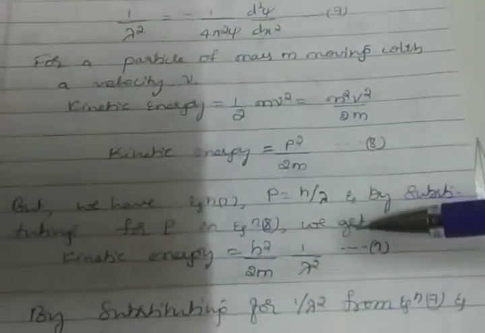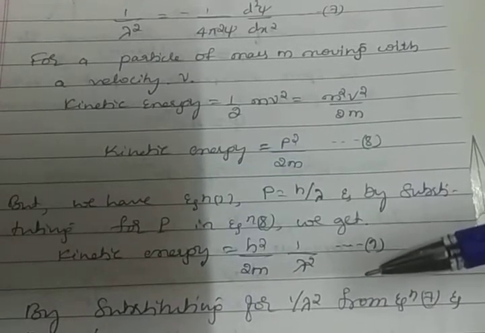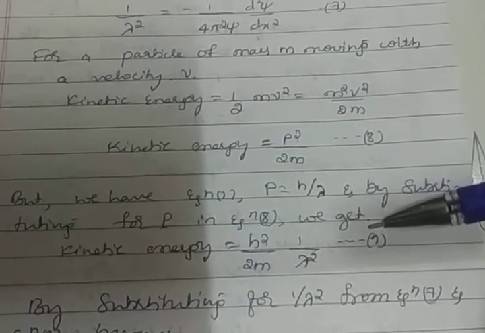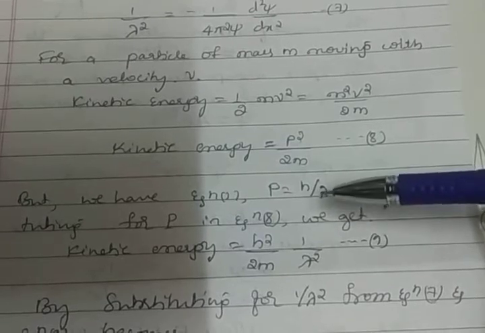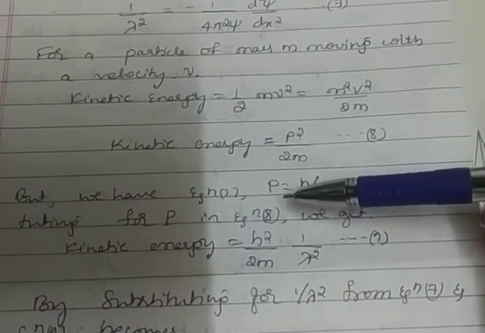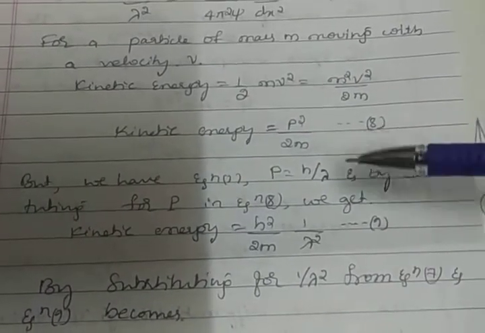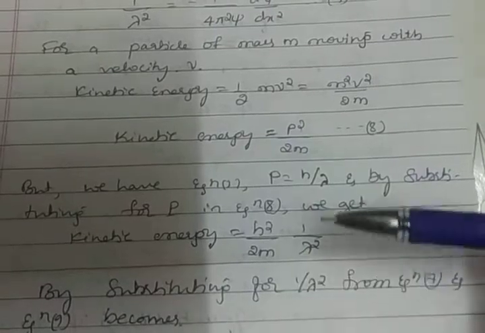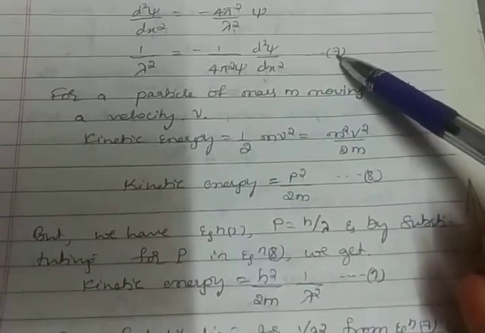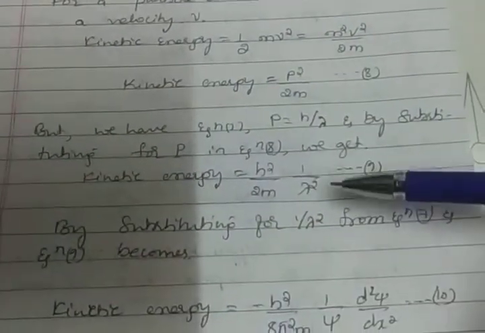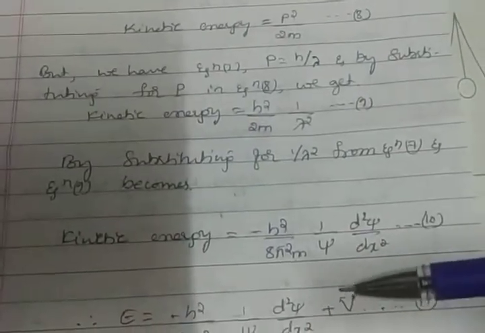In the beginning we got the de Broglie wavelength expression lambda equals h by p. With a little change in equation 1, p equals h by lambda. Substitute for p in equation 8, and kinetic energy equals p square by 2m times 1 by lambda square. We already got 1 by lambda square in equation 7, so substitute equation 7 in equation 9. Next it comes to another equation, equation 10.